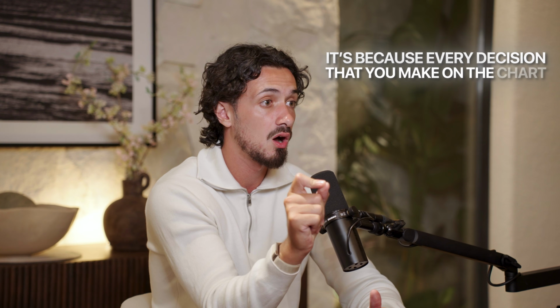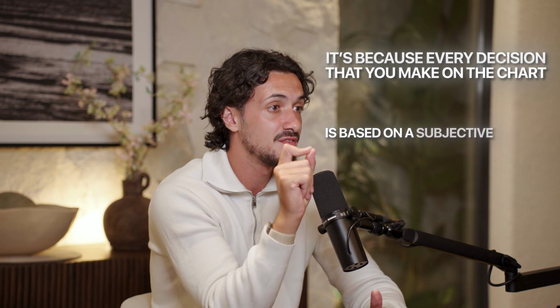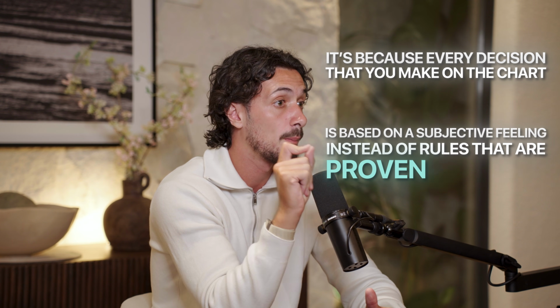Think about what we just walked through. You can already map structure. You can already spot order blocks. You already see liquidity. You can already identify the fair value gaps. If I asked you to show me any of those on a chart right now, you could. So the knowledge is there. You've put in the hours. The reason that you're not profitable isn't because you don't know enough. It's because every decision that you make on the chart is based on a subjective feeling instead of rules that are proven to work.